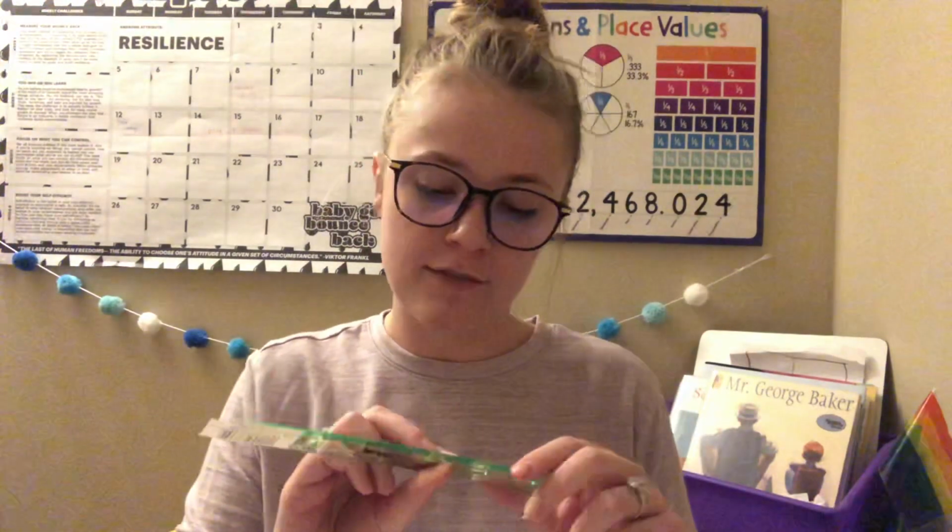Okay, so let's think about this. Alma and Rex, they measure the same pen, like this. And Alma says that it's about 5.5. Let's find 5.5 on our ruler.